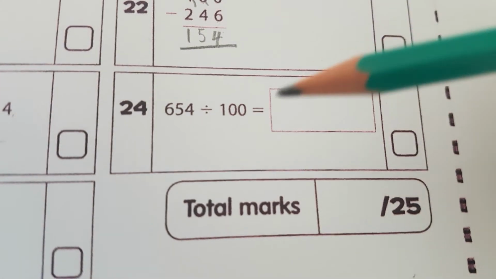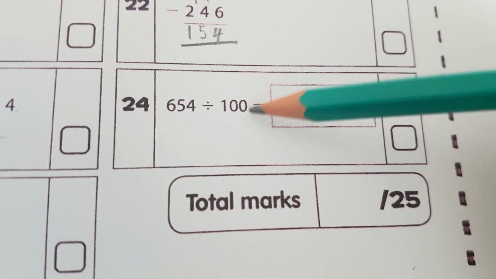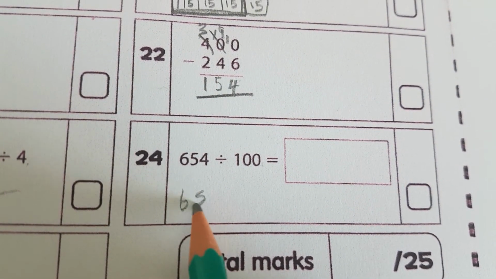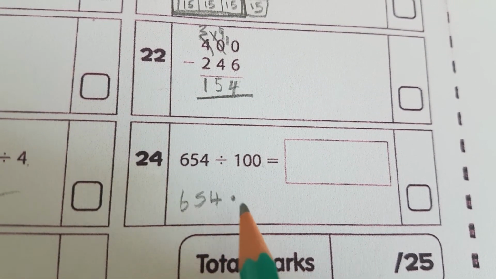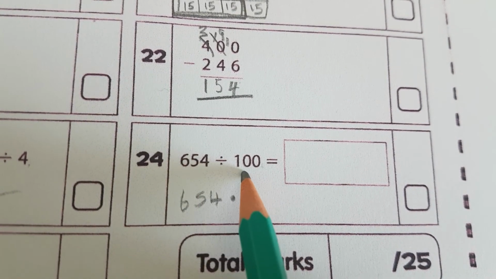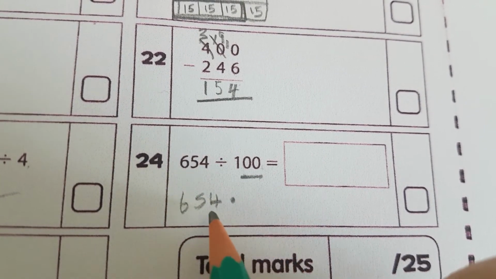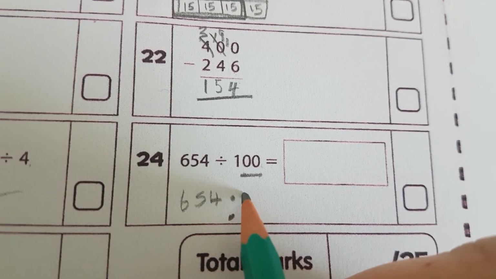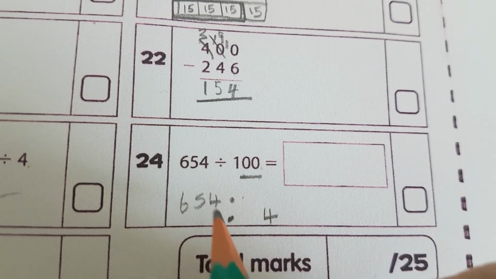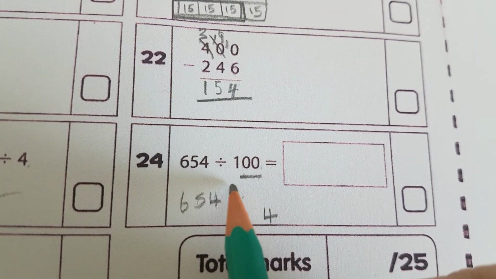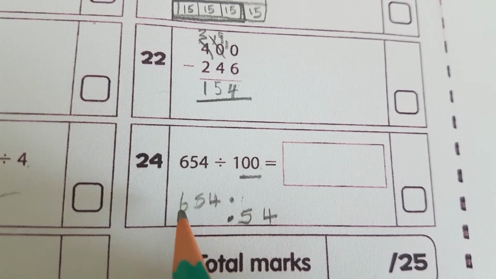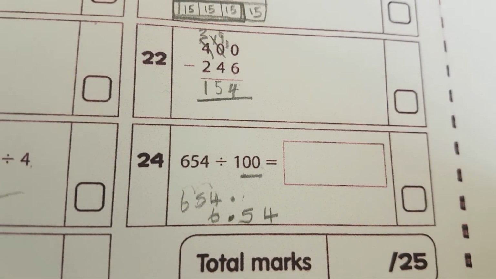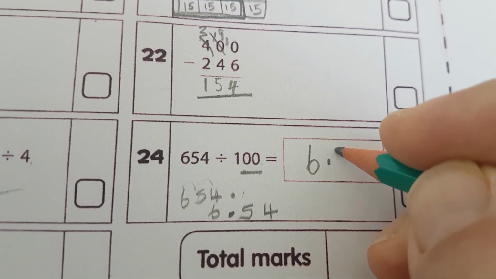Right, so 654 divided by 100. So we've got to think about how 654, the decimal point is here. And all of our numbers are going to jump 2 places. So I'm going to put another little decimal point underneath. So this 4 is going to go 1, 2, it's going to go there. This 5 is going to go 1, 2, it's going to go there. And my 6 is going to go 1, 2, it's going to go there. So 6.54 is the answer.